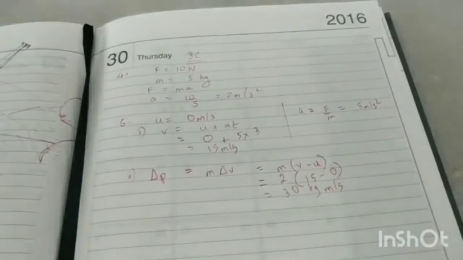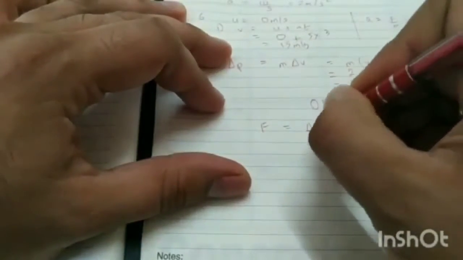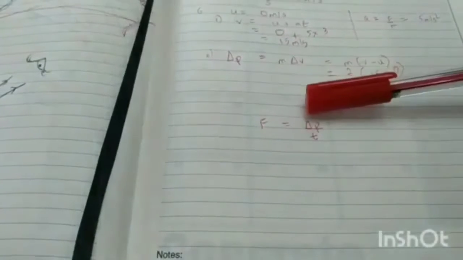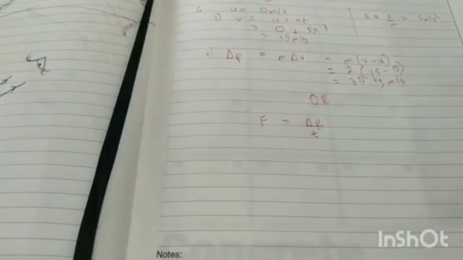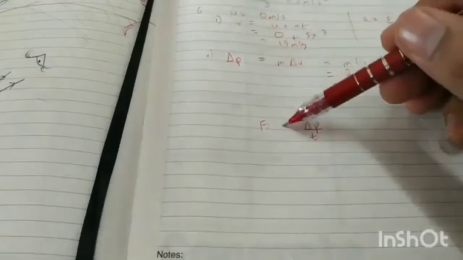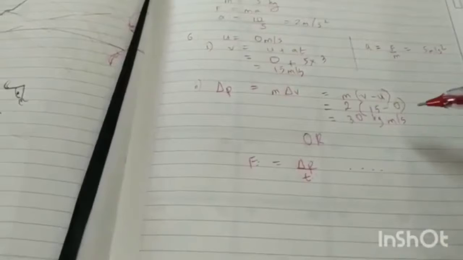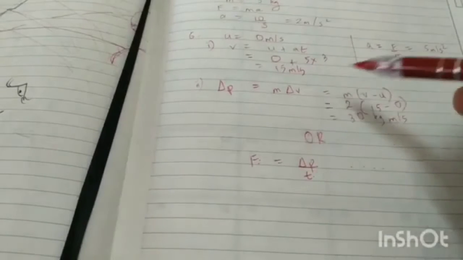Now there's another way to solve this. How about this? We know that F is equal to delta P upon t. Force is directly proportional to the rate of change of momentum, or vice versa. Newton's second law. Force, we know, is 10, time is 3, so 10 into 3 is 30. So again, we can get the change in momentum using this formula as well. But the most important thing here is the units. Don't make mistakes in units. Momentum or change in momentum is always kilogram meter per second.